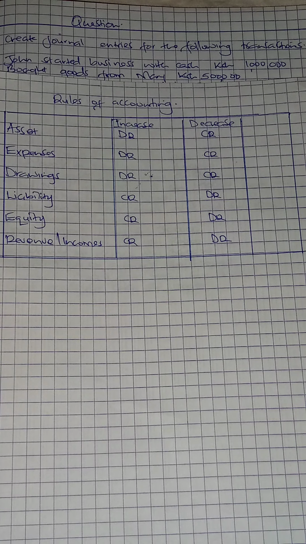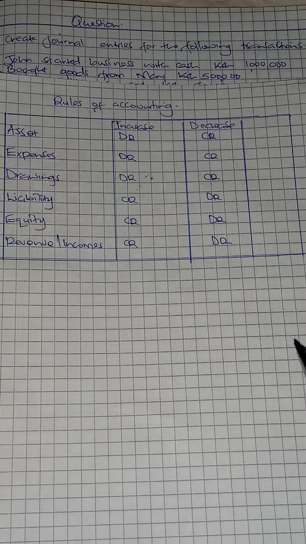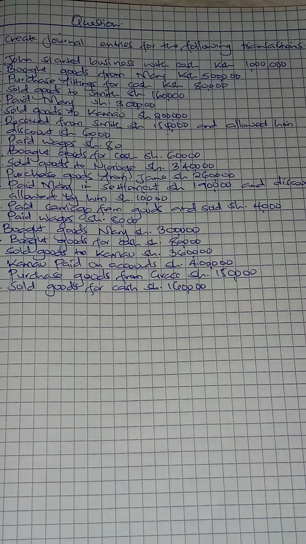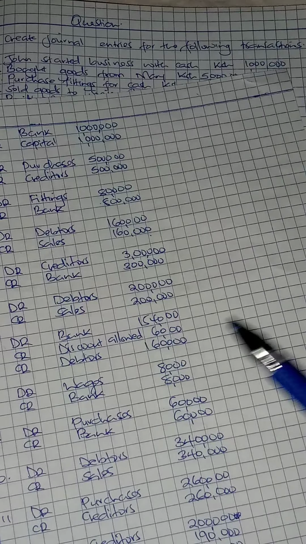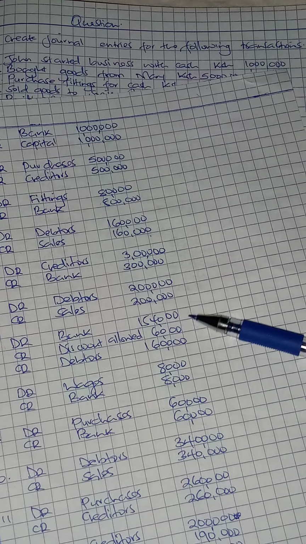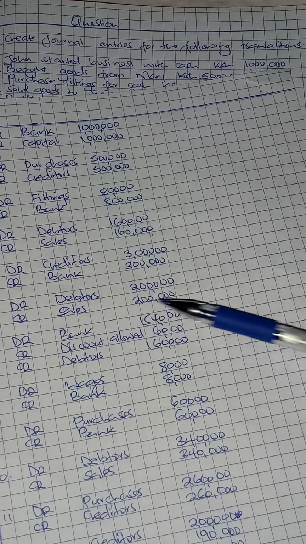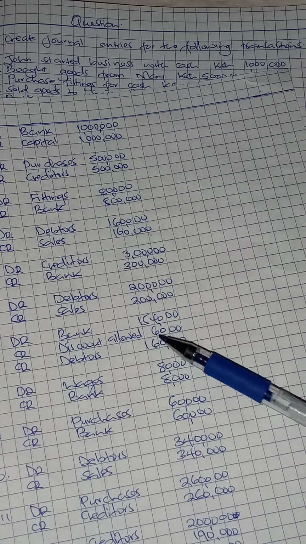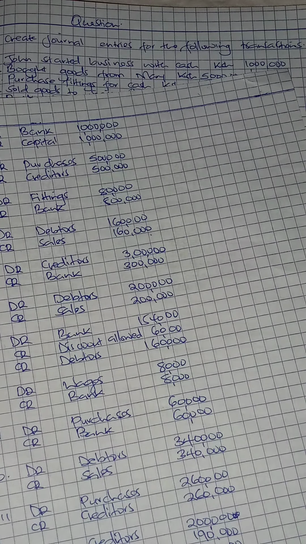And so what happens when you have our expenses increasing? You debit, right? So let's pass the entry. We have number 7. So we have the money that we got from Smith, 154,000. So you take it to the bank, you debit. Then you credit discount allowed 60.